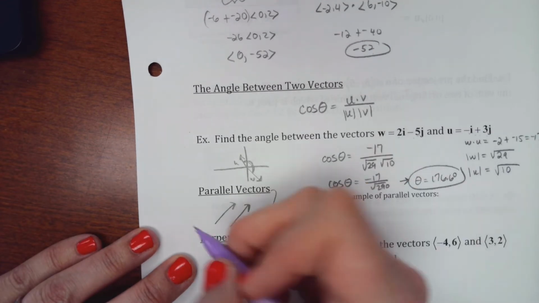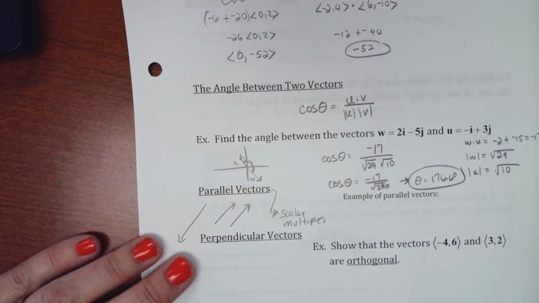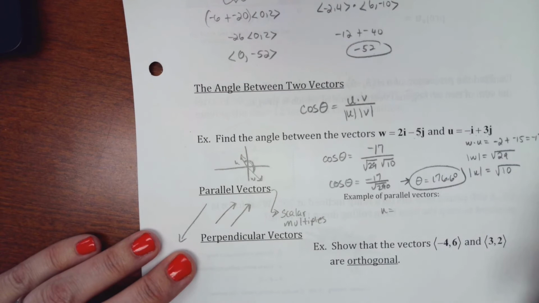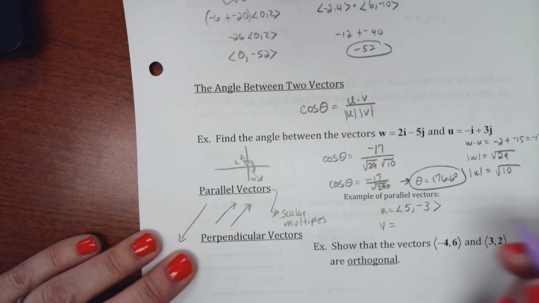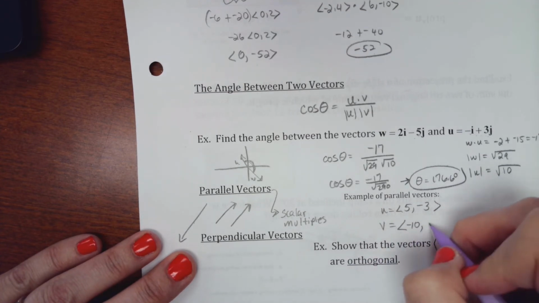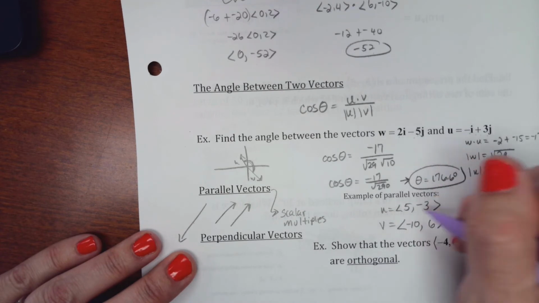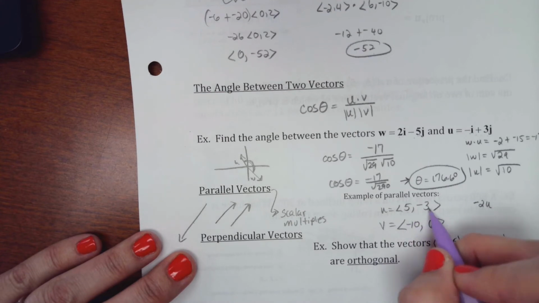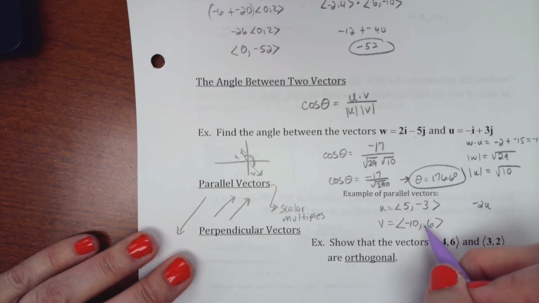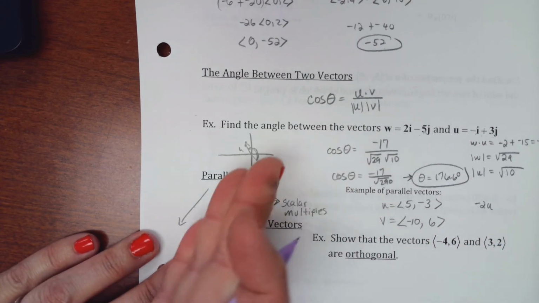Remember, parallel vectors can also go the other way. They can be longer, like that. This is parallel to those two. An example of parallel vectors might be this. Let's say vector u is 5, negative 3, and vector v is negative 10, 6. Notice that all I did to get from one to the other is multiply vector u by negative 2, and you get that. So these are multiples of each other. They're going to have the same slope. They might be going in different directions, but they have the same angle.